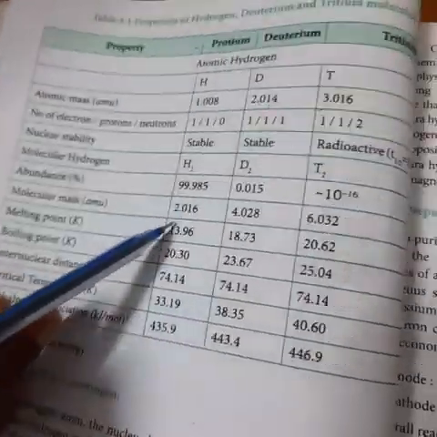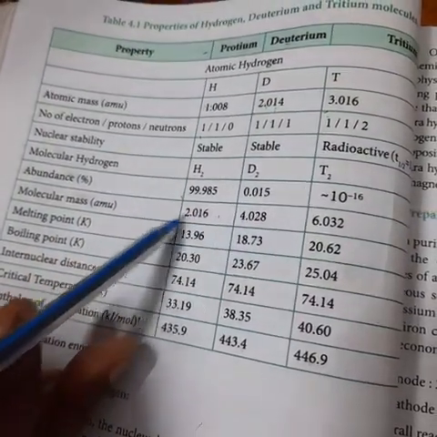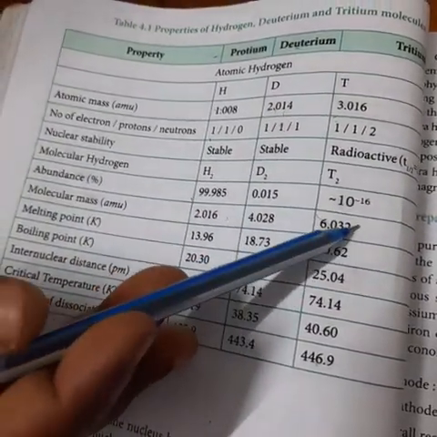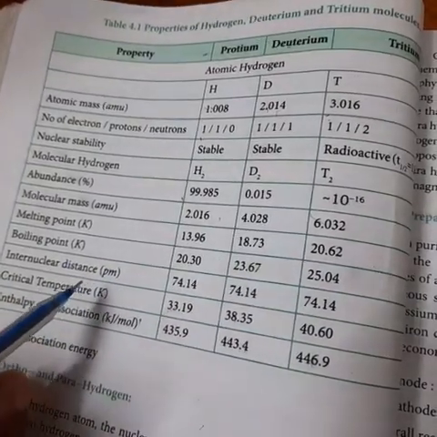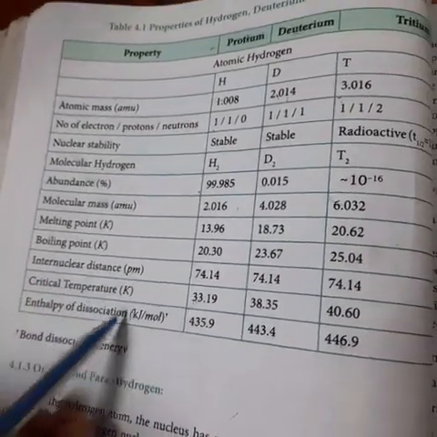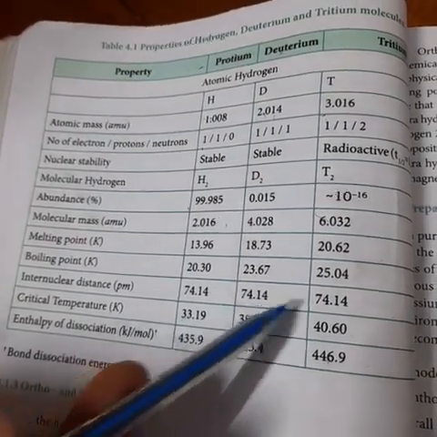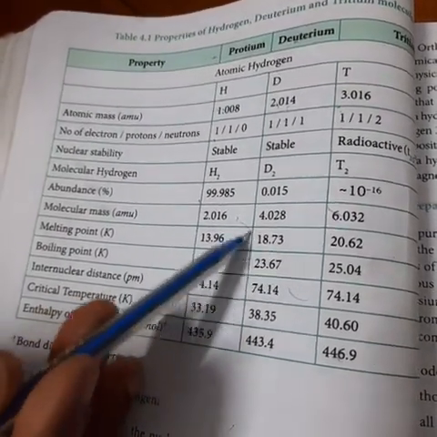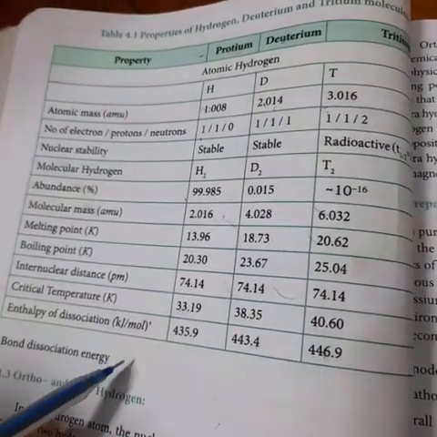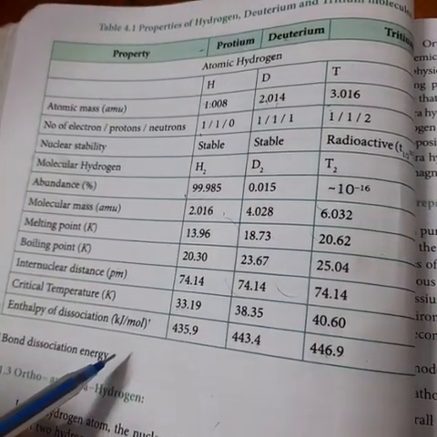Also the molecular mass, enthalpy of dissociation, bond dissociation energy, internuclear distance, boiling point and melting point. If you have interest, you can read. Thank you all of you.